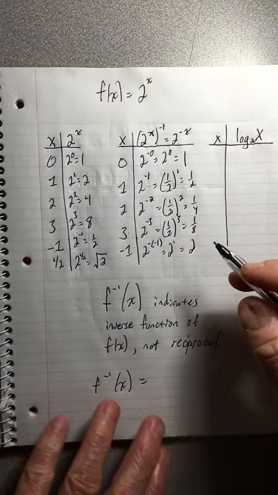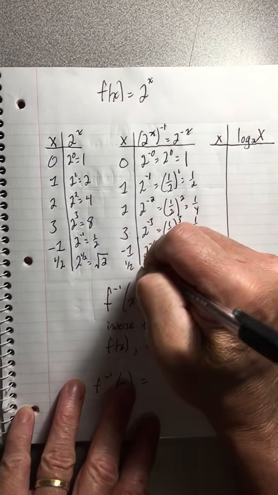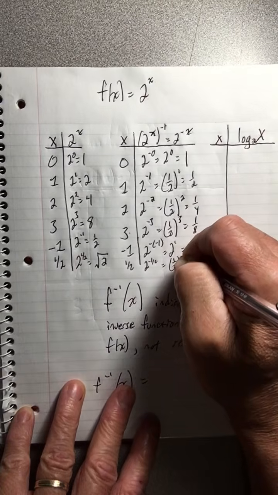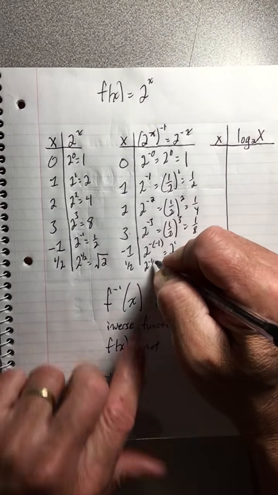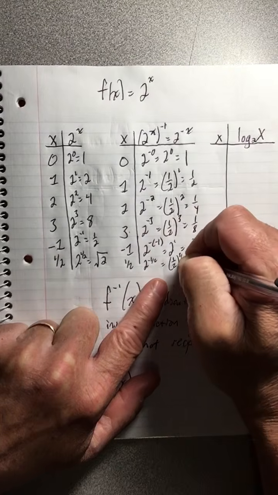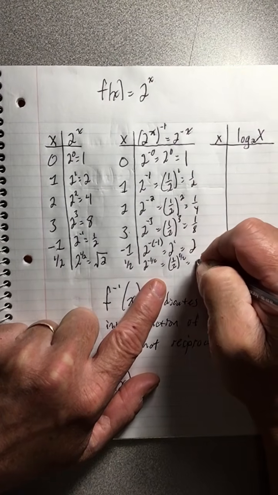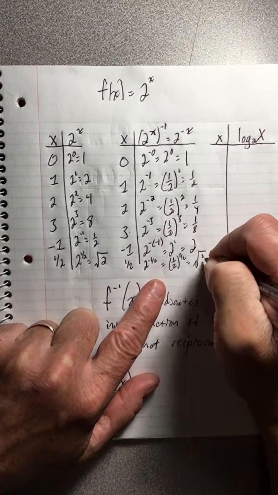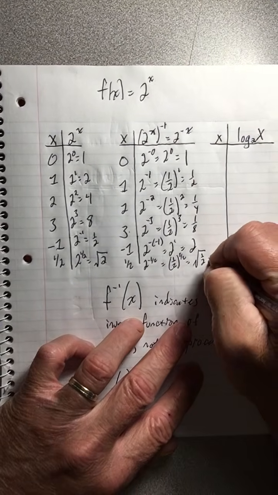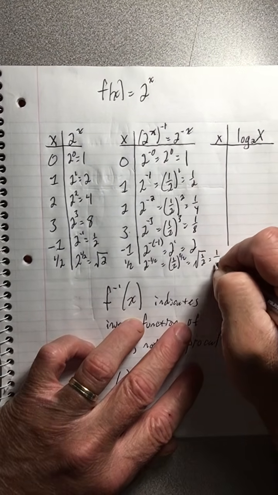So what's happening here? And what about if I did 1/2? That would be 2 to the negative 1/2. That means flip the base, you get 1/2, and it's still to the 1/2 power. And so I get the square root of 1/2. Or you could write that as 1 over the square root of 2, because the square root of 1 is 1, and the square root of 2.